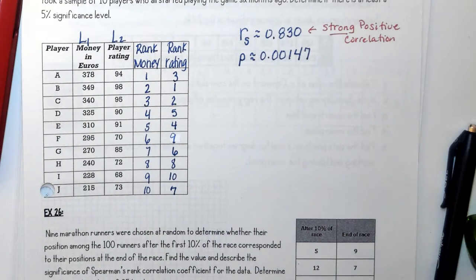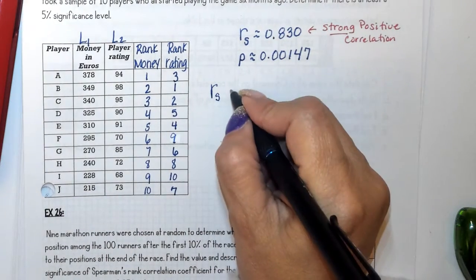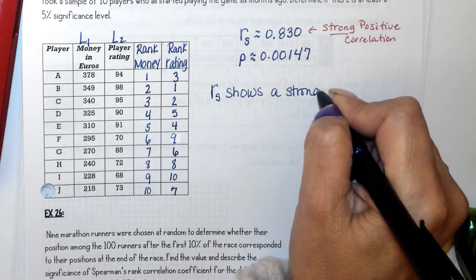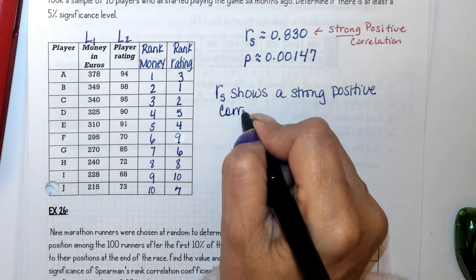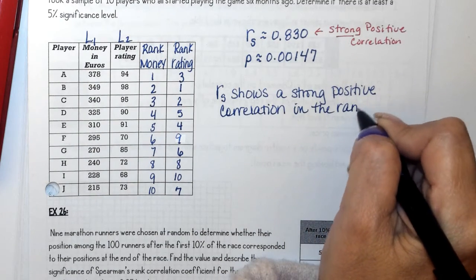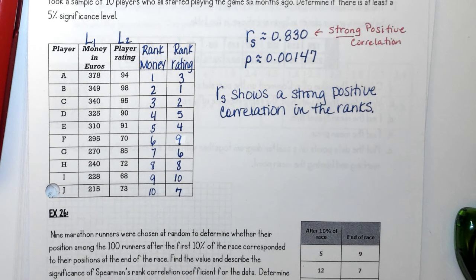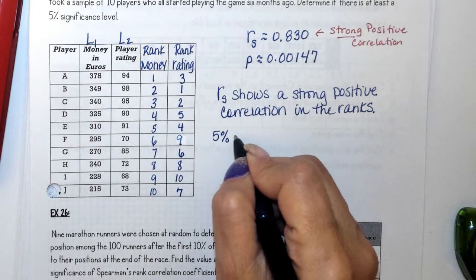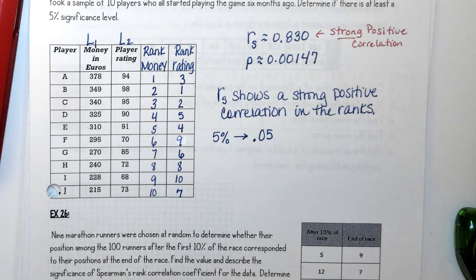So I might want to say in IB language, if I was writing this out, I would say R sub S, or Spearman's rank correlation shows a strong positive correlation in the ranks. I like that better. Now let's talk about the p-value. We want to know if it's at least a 5% significance level. So we're going to change 5% into a decimal. So it'd be 0.05.